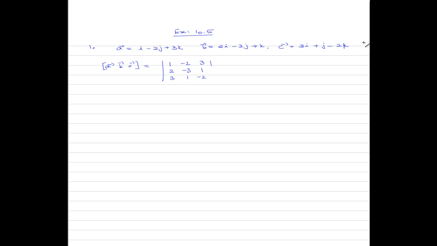So that is going to be equal to, according to the determinant property, 1 into 6 minus 1 plus 2 into minus 4 minus 3 plus 3 into 2 plus 9. This comes out to be 5 minus 14 plus 33. That comes to be 38 minus 14, which is equal to 24. Very simple problem. Let us go to the second problem.